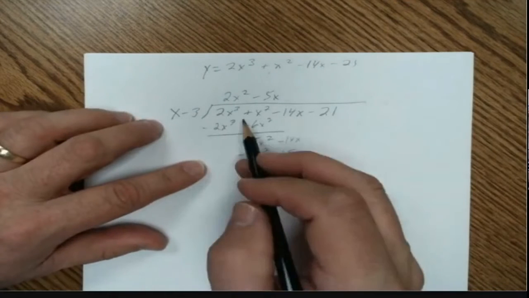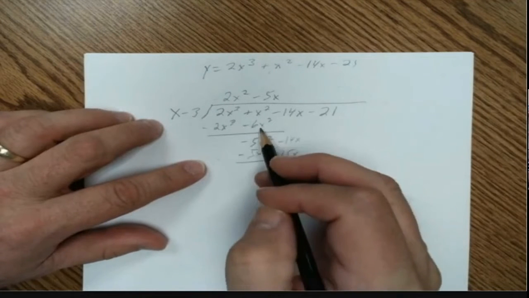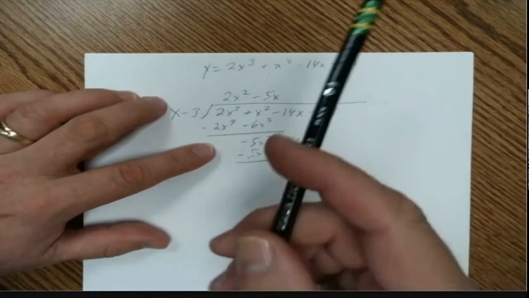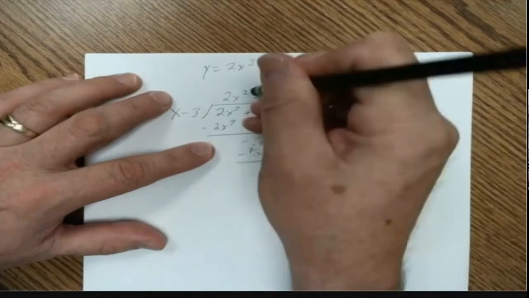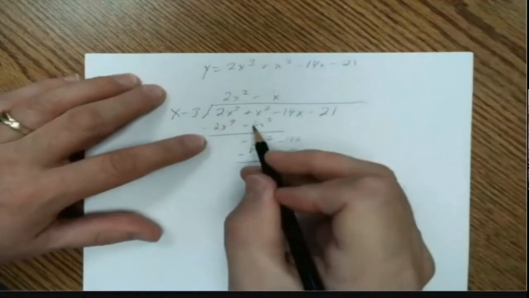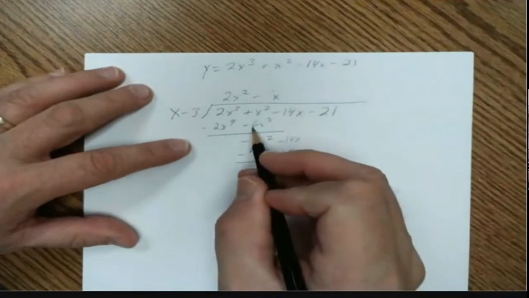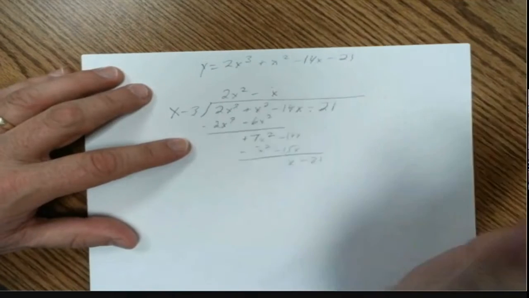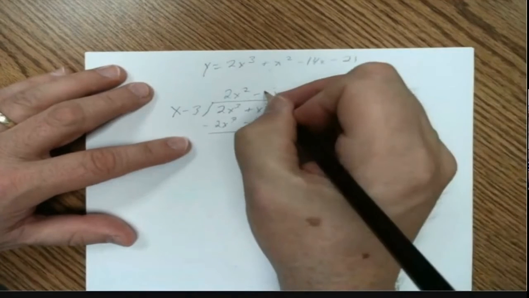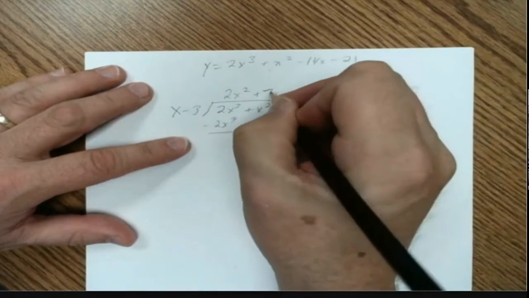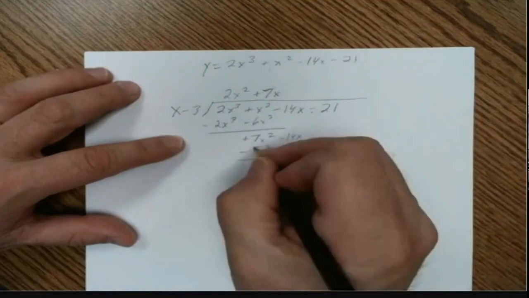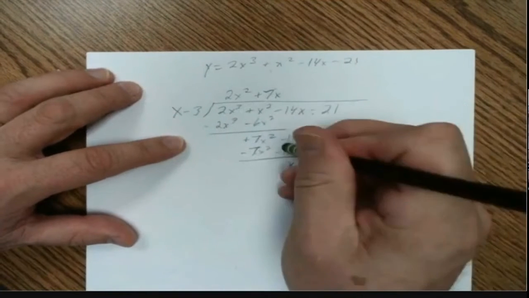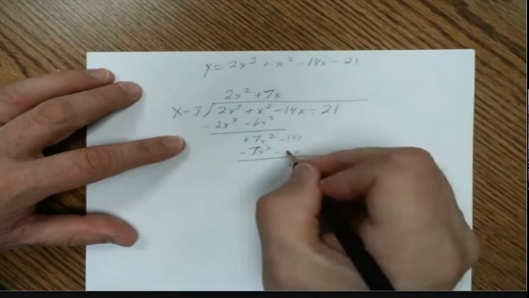2x squared plus x. Oh, I was subtracting. That's what I messed up. I messed up something already. Subtracting. When I subtracted a negative 6, that means I'm adding 6. That's going to be a plus 7. So this is going to go in here plus 7 amount of times. So that's 7x squared, and this is going to be minus 21x.